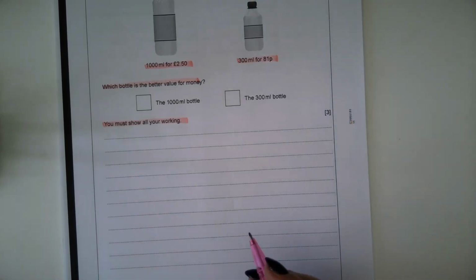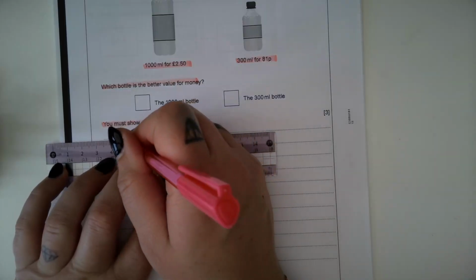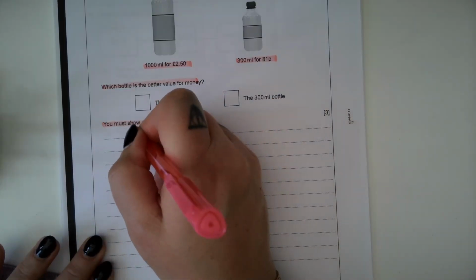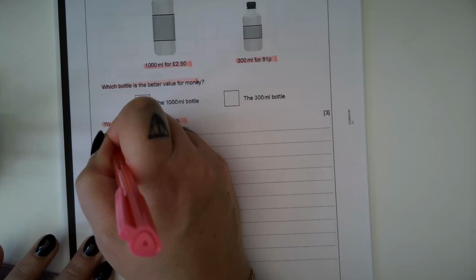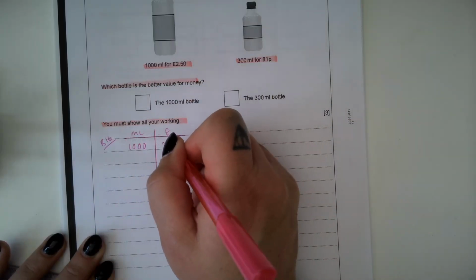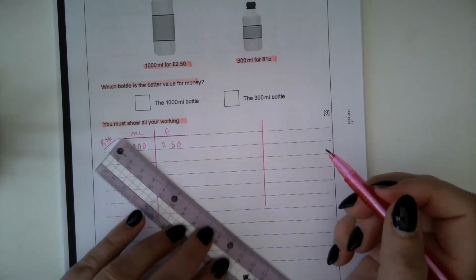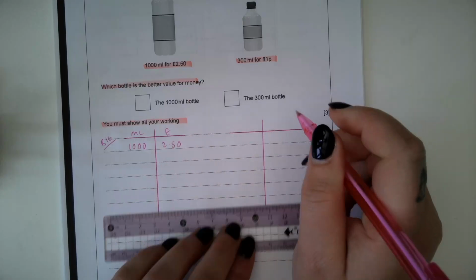Okay, so I'm going to do a little table here for the big bottle. Okay, so that's millilitres and cost, and this is the bigger bottle. So 1000 millilitres is £2.50. And then I'm going to do a little table for the smaller bottle.